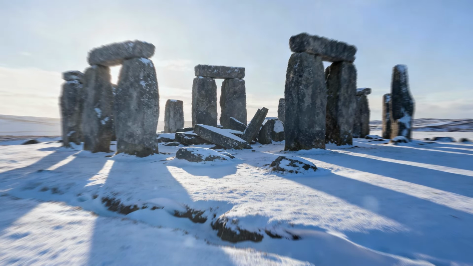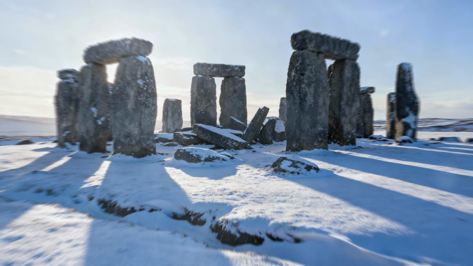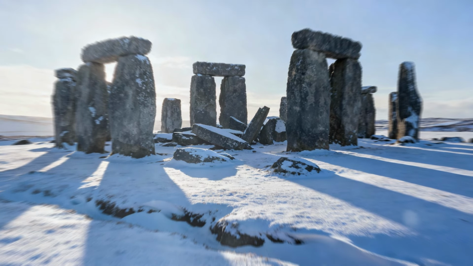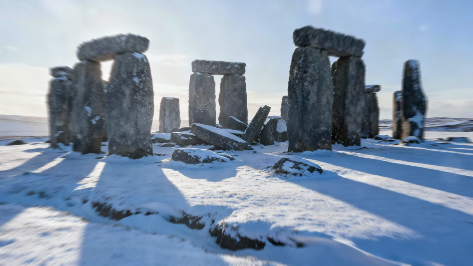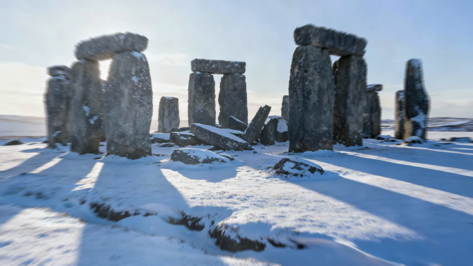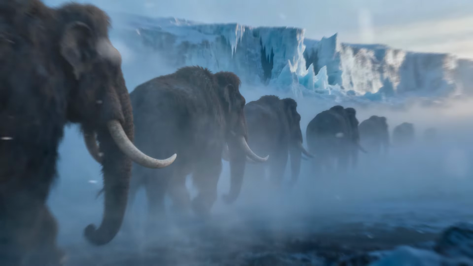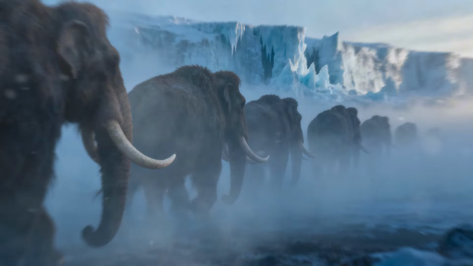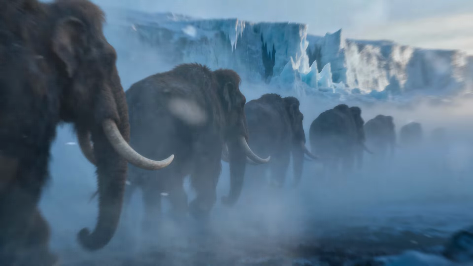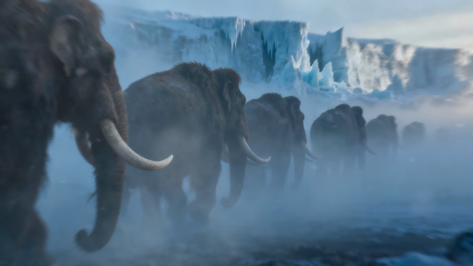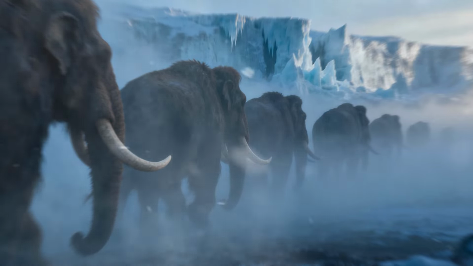When the tilt is smaller, summers in the northern hemisphere are cooler. Snow that falls in winter lingers longer into the next year, and the ice grows. When the tilt increases, the summers grow warmer and stronger, melting more snow, and the ice retreats. It is a balance, subtle and relentless, turning the planet from cold to less cold and back again across vast stretches of time. Yet these orbital changes alone cannot explain the full force of the Ice Age.